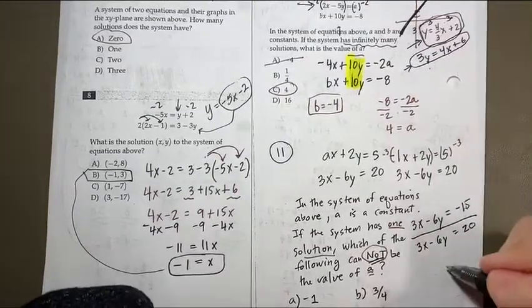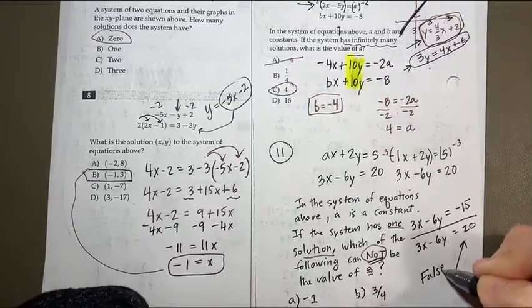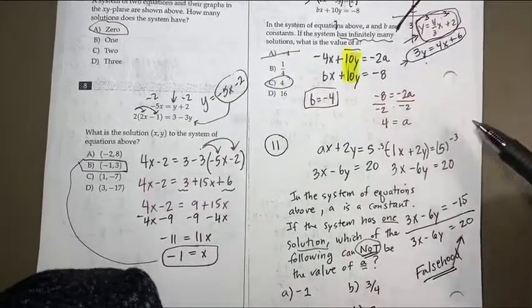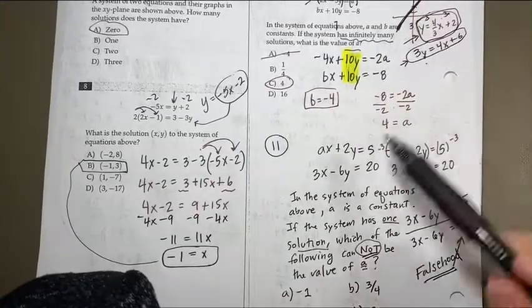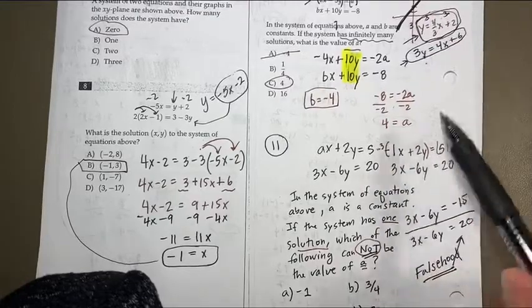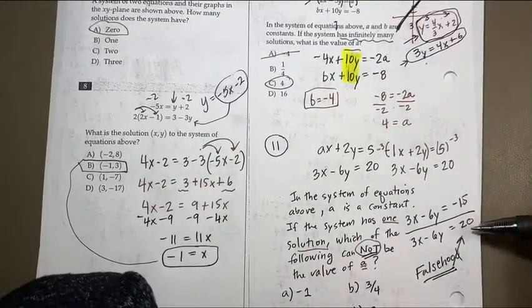So now you should be noticing a falsehood. Something fishy happened because these equations are the same. The only thing I did to the top equation is multiply everything by -3, so that shouldn't change the equation. But notice now what's happened.